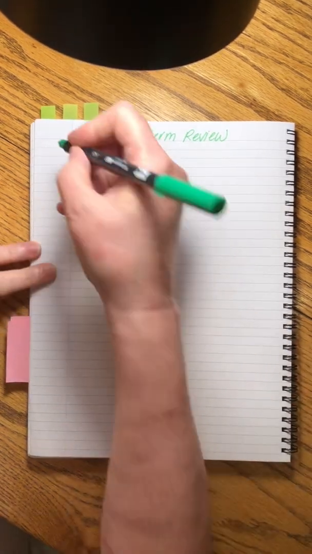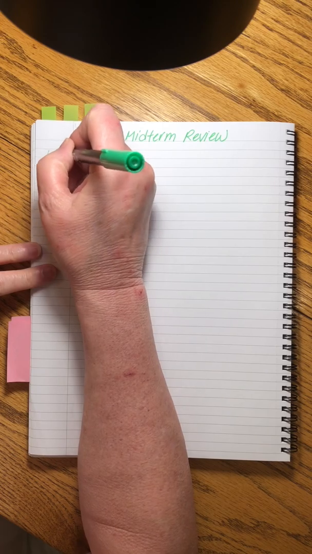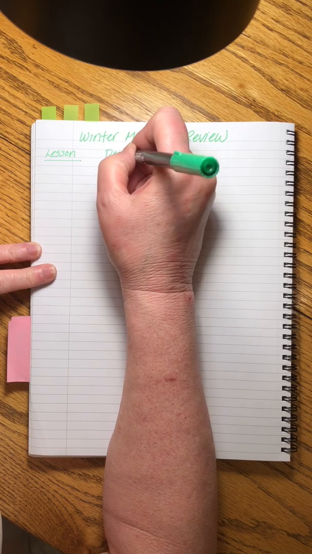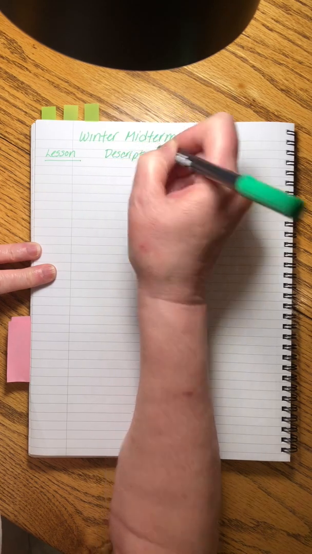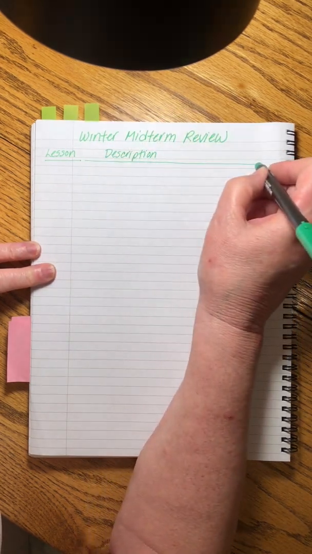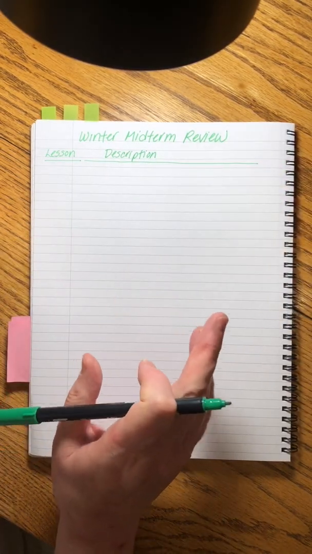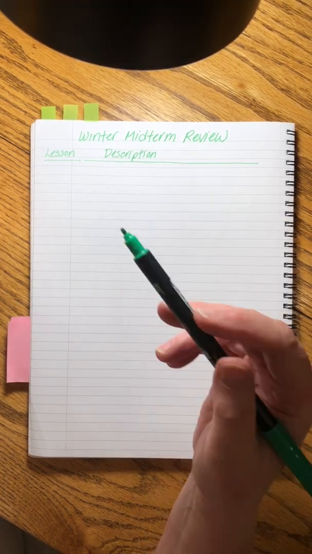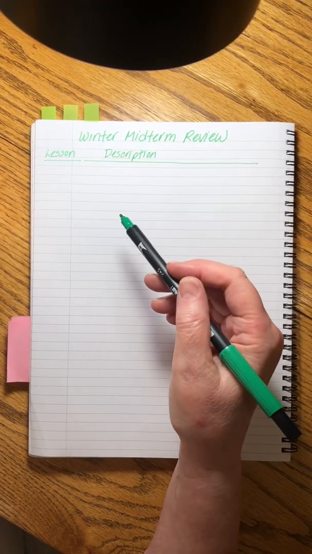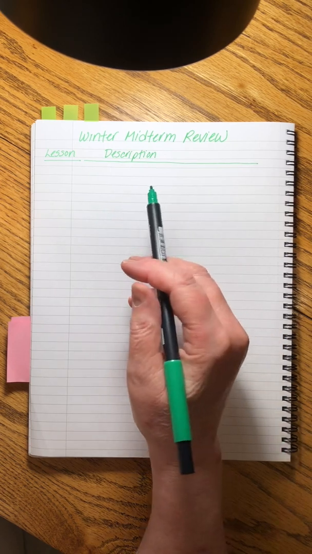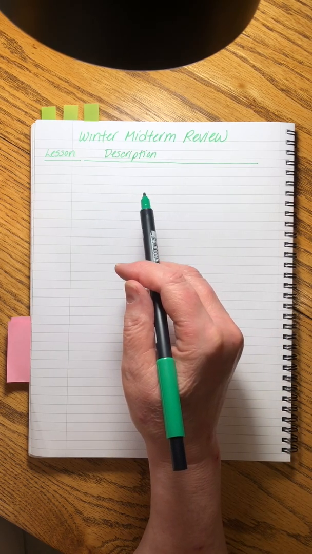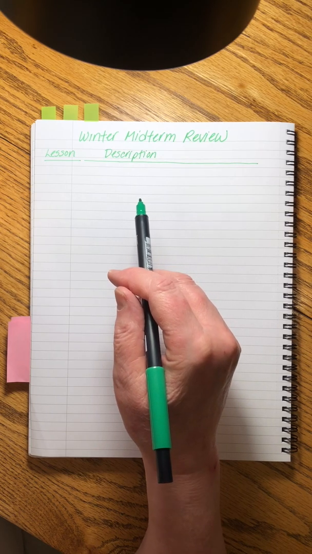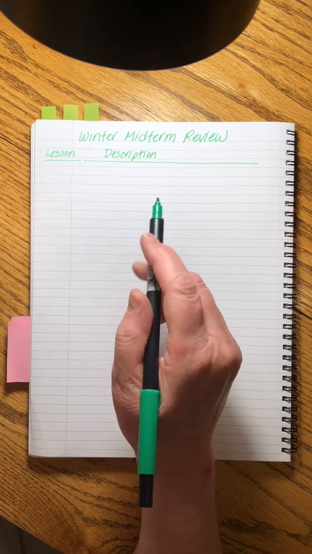All right, what we're doing today is making a list of the lessons that are likely to be on the test, with a little description so that you'll remember what we're talking about. I'm going to remind you of formulas and things that I want you to study. You need to show me your formulas on the test in order to receive all the points. You guys have a really good handle on that, so don't feel like you need to change. Just keep doing what you're doing.